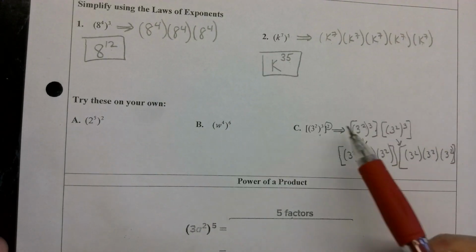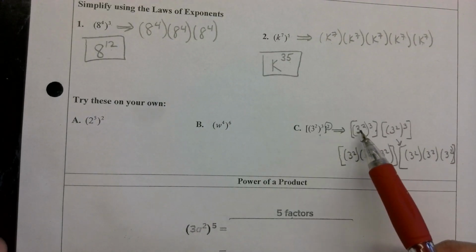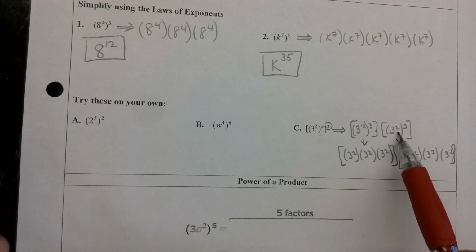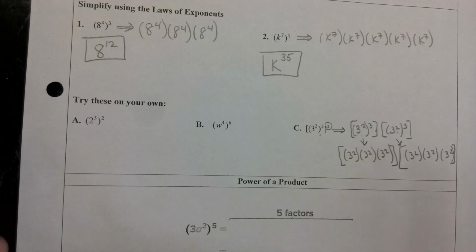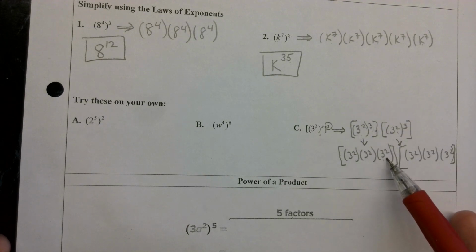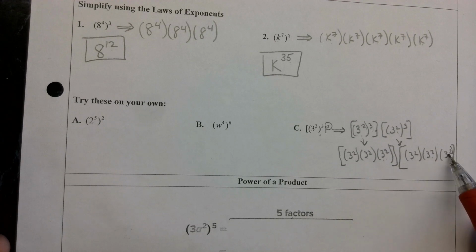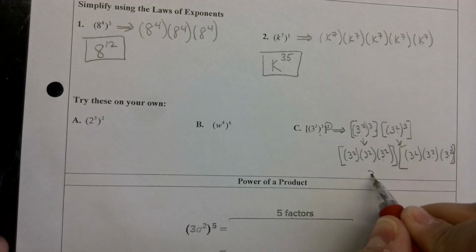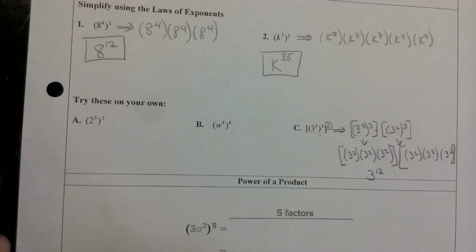You have 2 groups of what's inside, of 3 squared raised to the 3rd. You have 2 groups of that. Inside each of those 2 groups, you have 3 squared multiplied by itself 3 times. If you notice, here you have 3 squared times 3 squared times 3 squared. You have 6 groups of 3 squared, right? In other words, 2, 4, 6, 8, 10, 12. This answer ends up being 3 to the 12th.